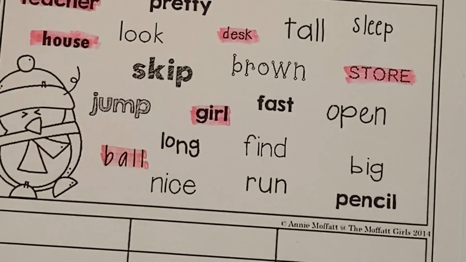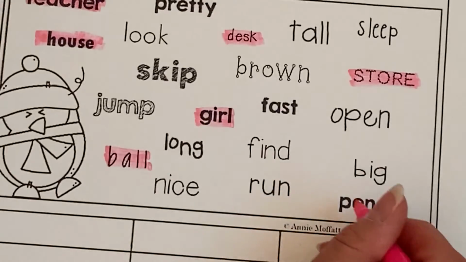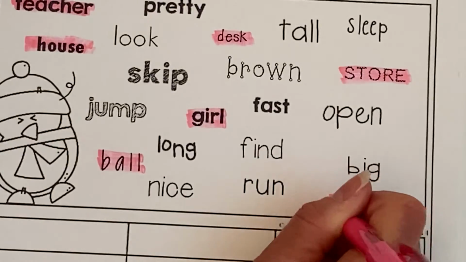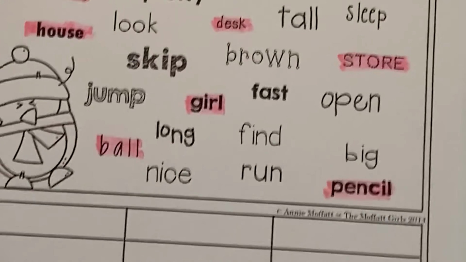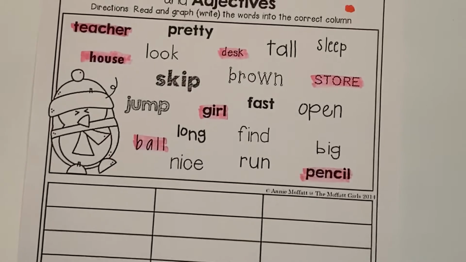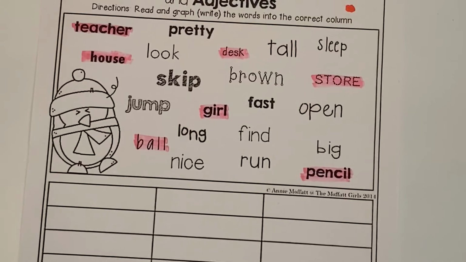And our last noun is something that you write with. I think I see it. Pencil. That's right. We write with a pencil. So we have found all of our words that are nouns.